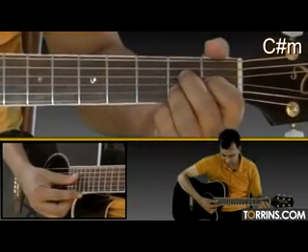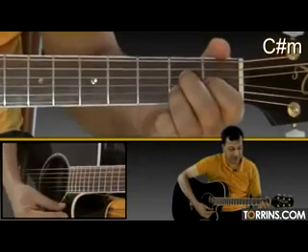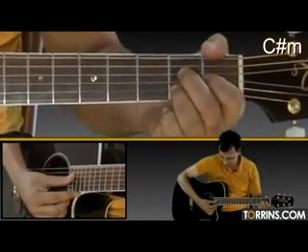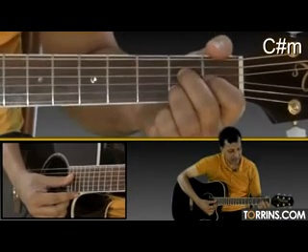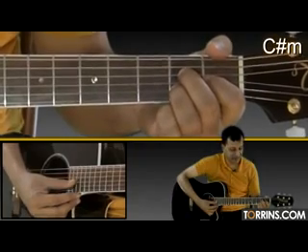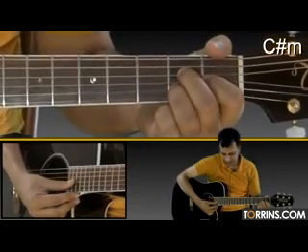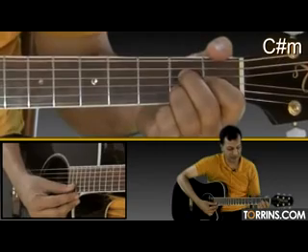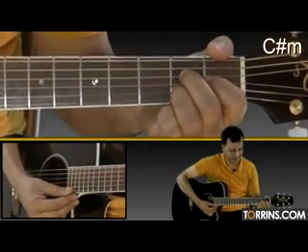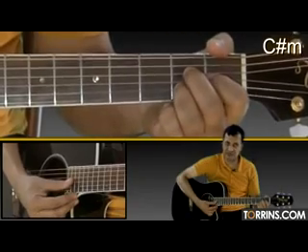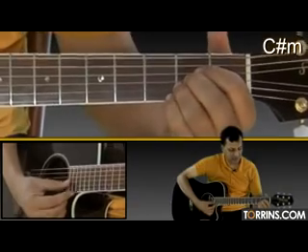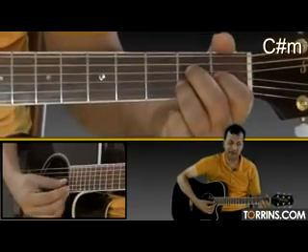One is C sharp minor, and we're going to play it over here. That's just the first 4 strings. We're not going to play the 5th and 6th string. The second finger is fretting the 4th string on the 2nd fret. The first finger is fretting the 3rd string on the 1st fret. The 3rd finger is fretting the 2nd string on the 2nd fret, and the 1st string is being played open. So this is C sharp minor, and it's easy to switch from A to C sharp minor over here.